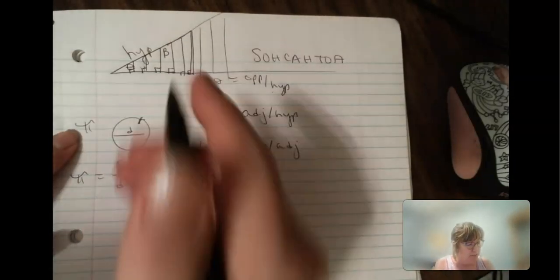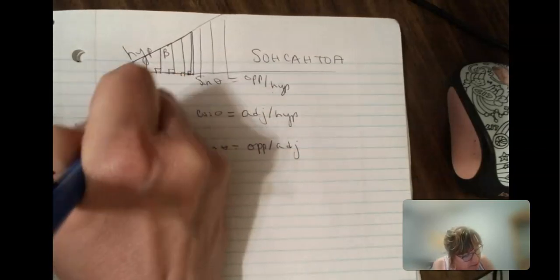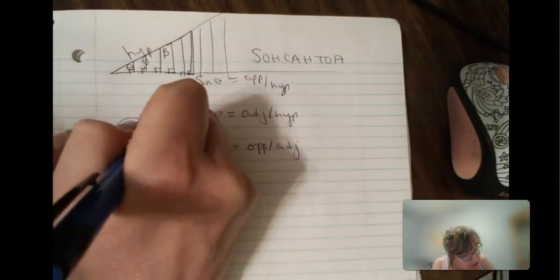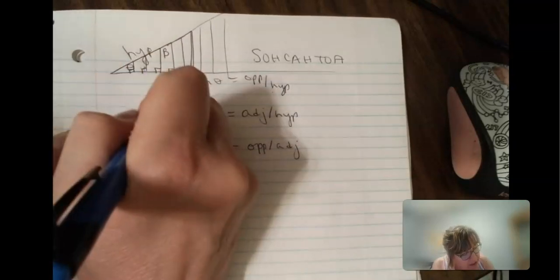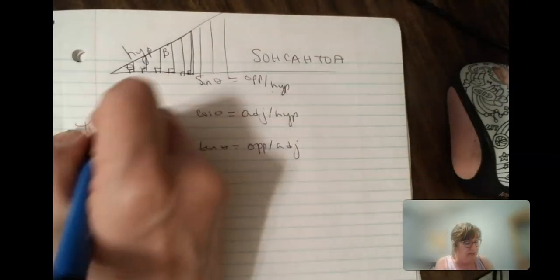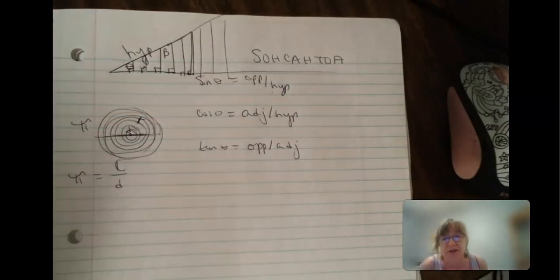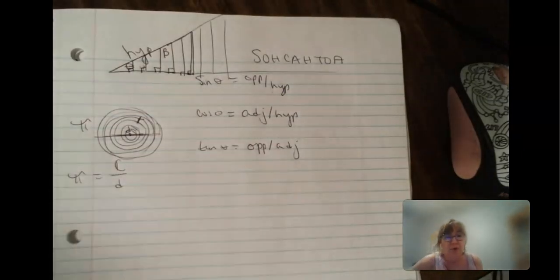Kind of like, again, with pi, there are infinitely many circles in here that have different circumferences and diameters. But no matter what circumference, if I take the big circumference divided by the big diameter, I still always get pi. And so that's why pi is super important in math too.